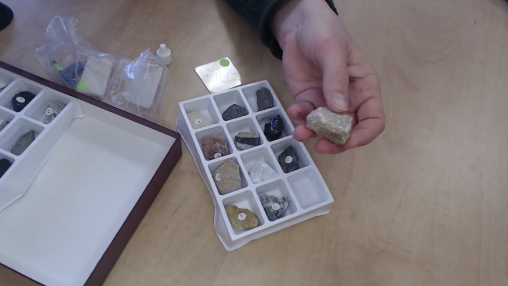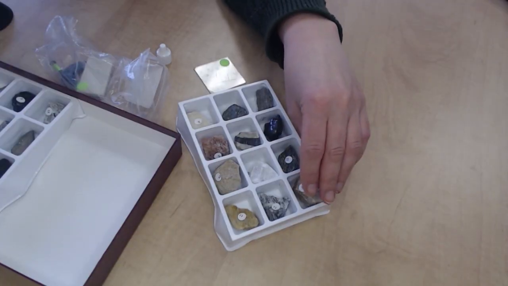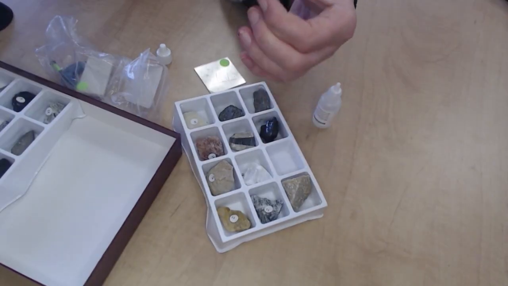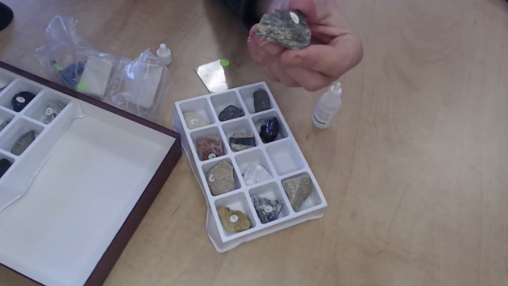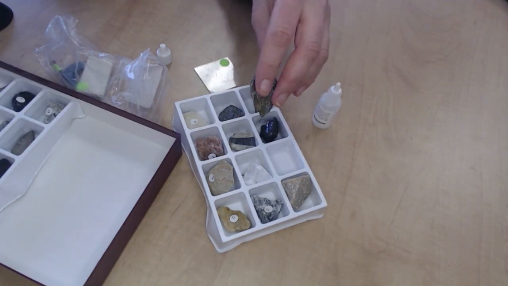This one over here, pay attention to whether it fizzes. Number 21 fizzes or scratches glass. And it's non-foliated. This one over here, you can see if there's clear banding. For this one over here, check if it scratches glass. I assure you it will.